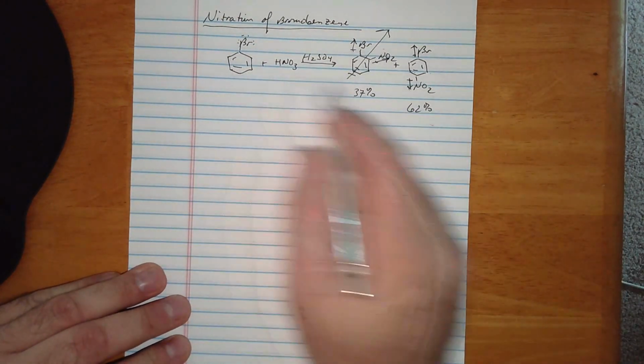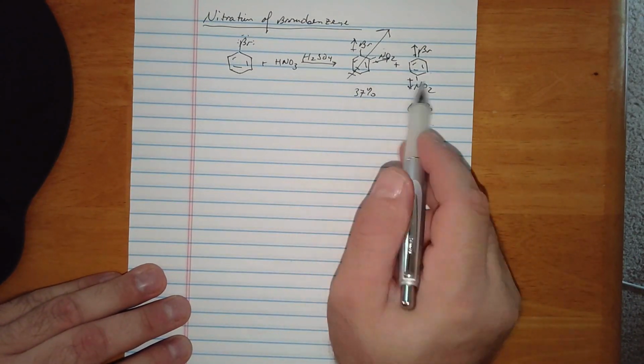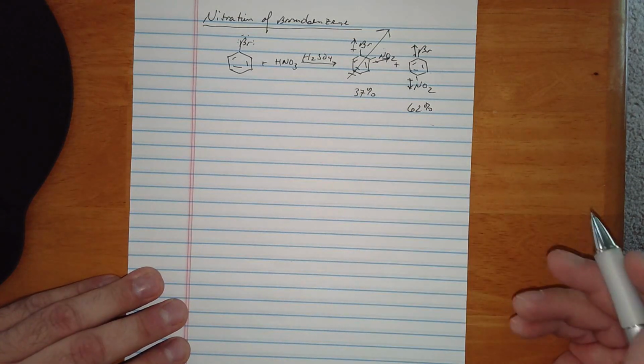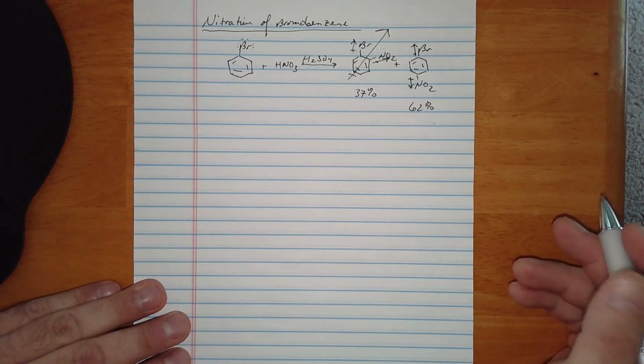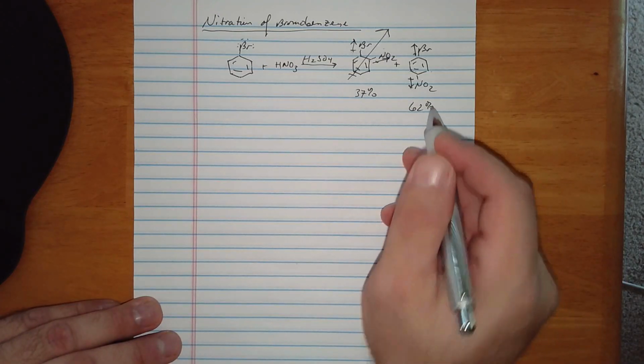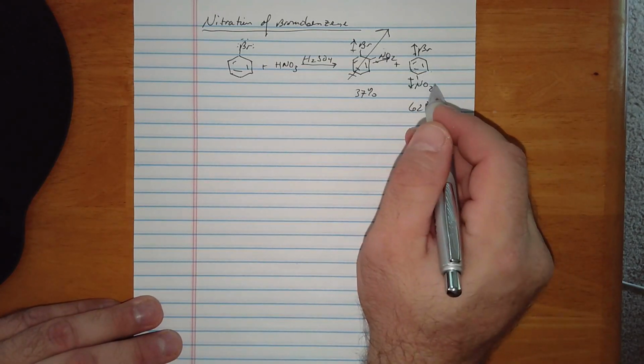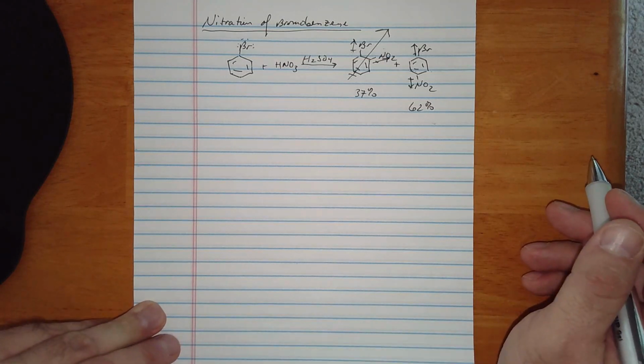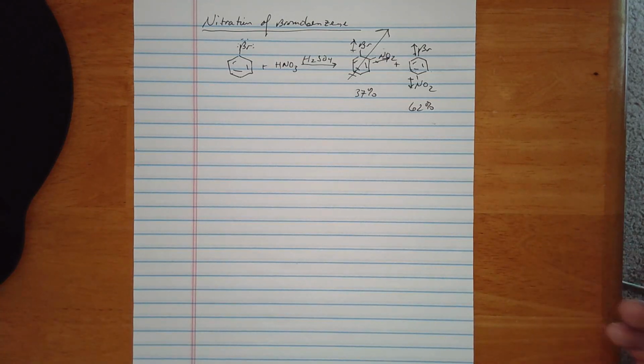So we're going to run the reaction. We get the crude product. We do a simple recrystallization in ethanol, and then we can isolate the para product once the crystals precipitate out of solution. It's a fairly straightforward reaction.